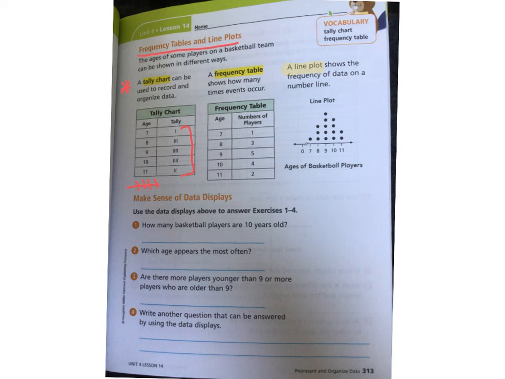Those are tallies. Then we have a frequency table right here, which is different because, first of all, we don't have tallies, but we've got the same information as this chart over here. We've got the ages of the kids, 7 to 11, but instead of using tallies, they're using numbers. It's the same information in both charts, okay? It's just a different way of showing it.